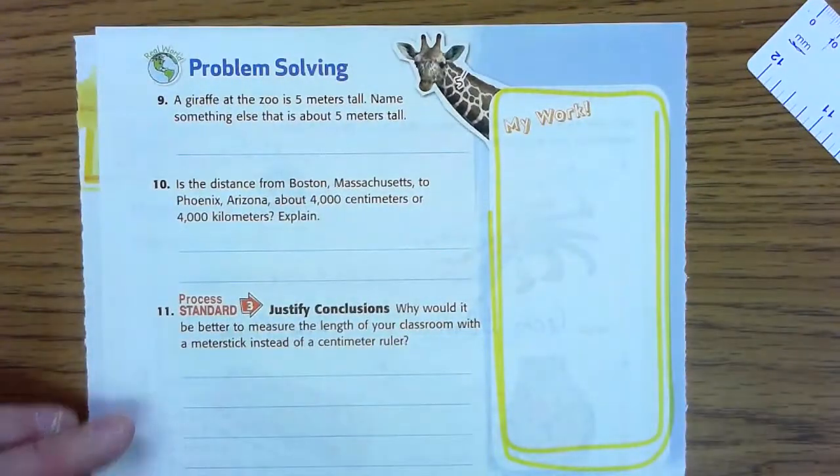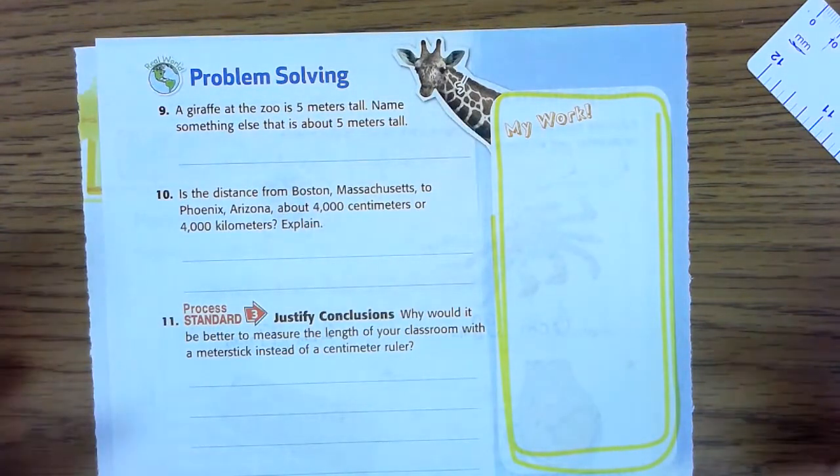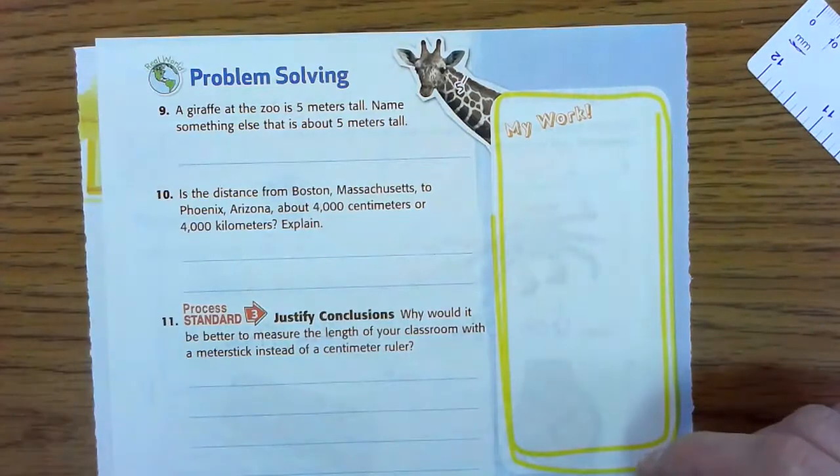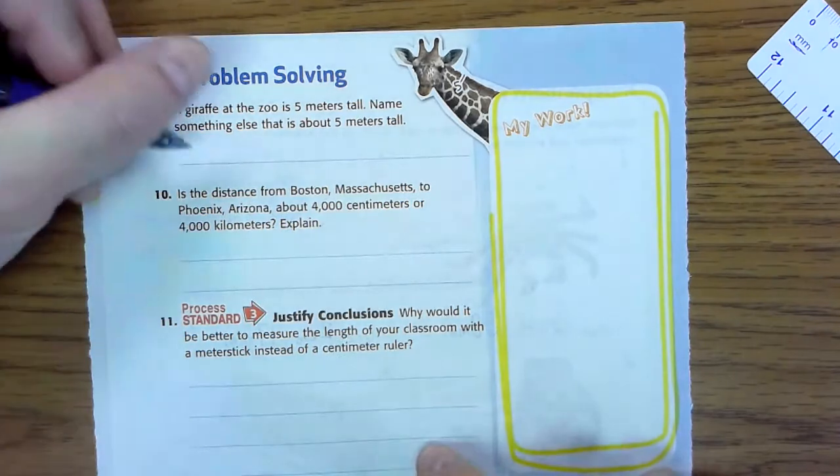We have some word problems here. A giraffe at the zoo is 5 meters tall. Name something else that is about 5 meters tall. So again, this is just something you have to think about that is pretty close to the height of a giraffe. I guess you could say T-Rex, maybe. I don't know, right?